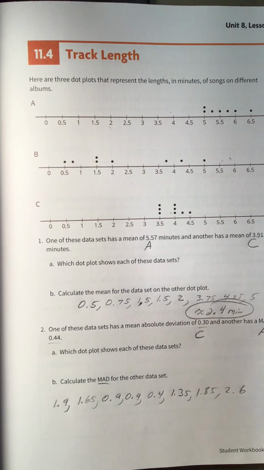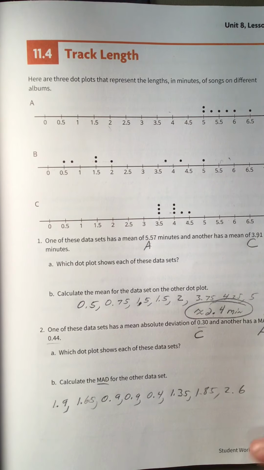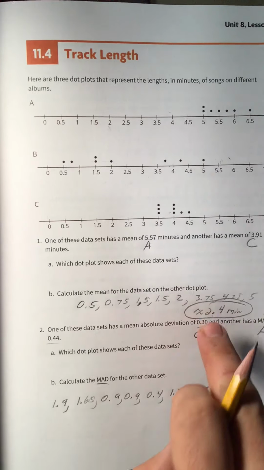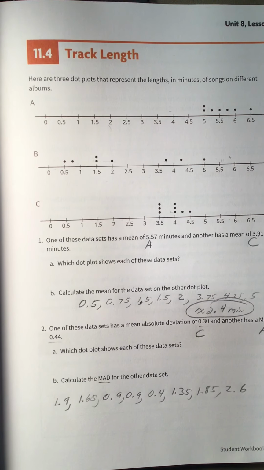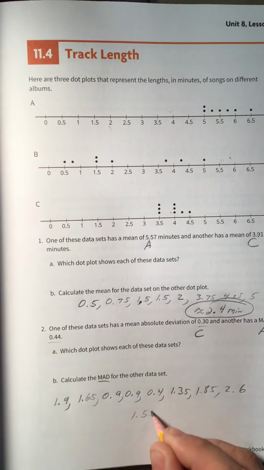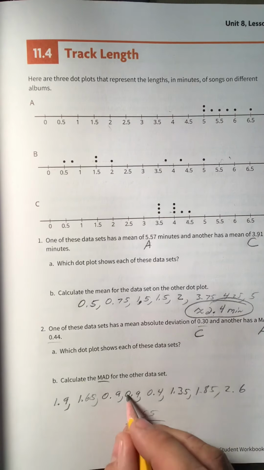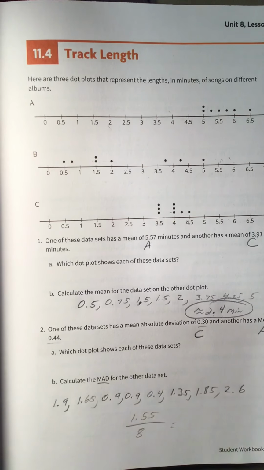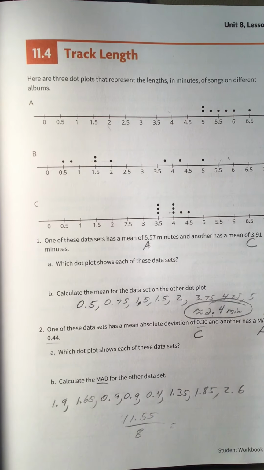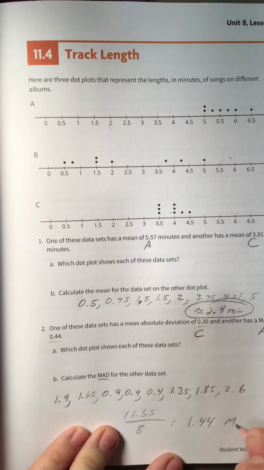All right. So from your notes on the previous page, this is the distance they are away from the mean. So now I've got to add these numbers up. So 1.9, 1.65, 0.9, 0.9, 0.4, 1.35, 1.85, 2.6. I get 11.55 divided by 8. 11.55, and I get 1.44 is my MAD.